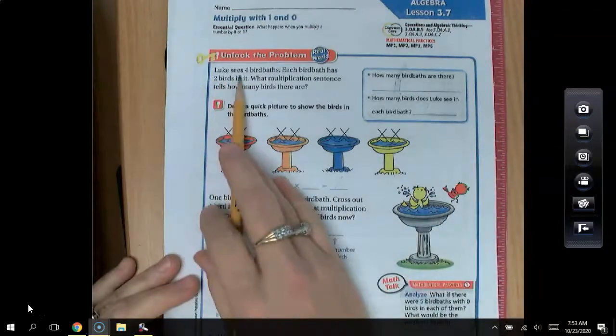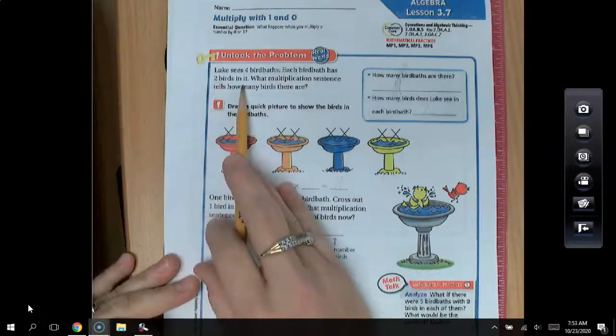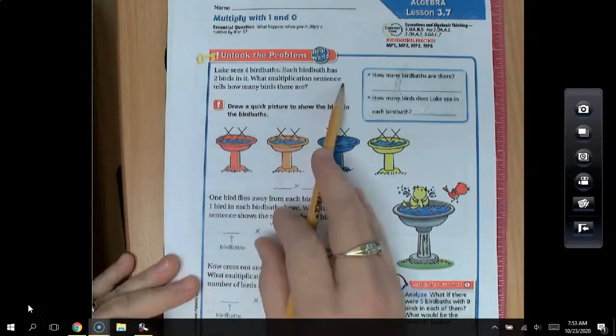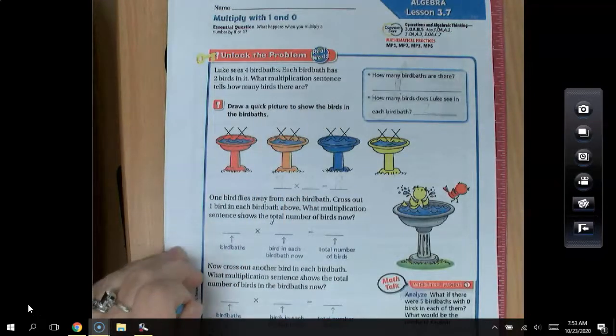It says Luke sees 4 bird baths. Each bird bath has 2 birds in it. What multiplication sentence tells how many birds there are? Well, what are we looking for?